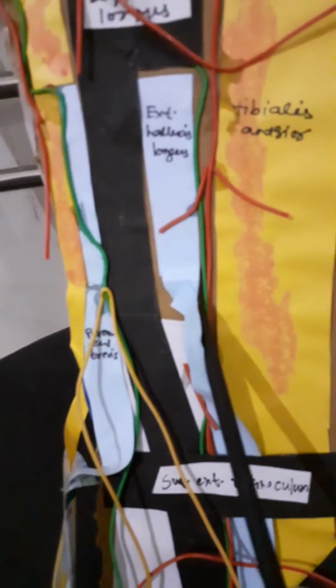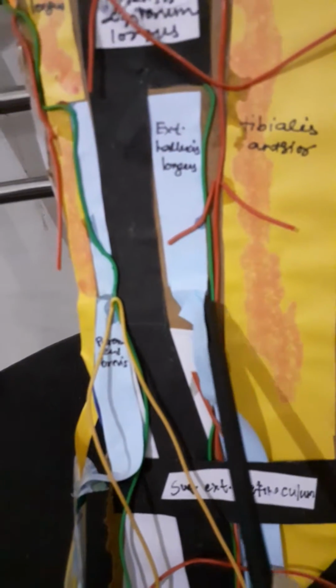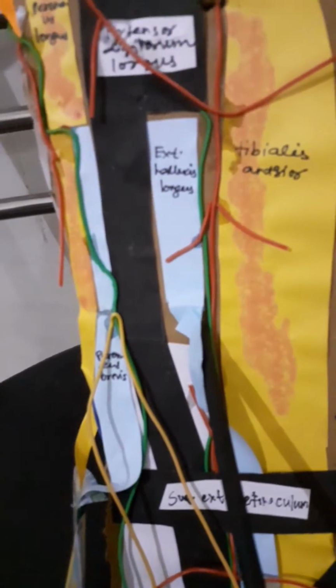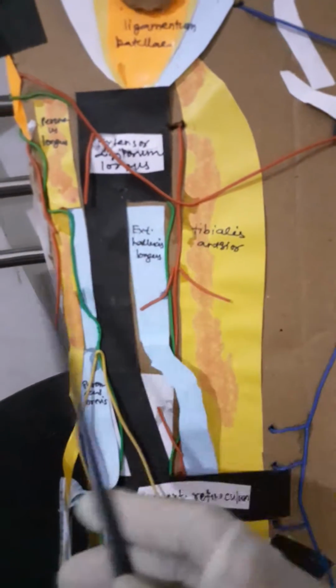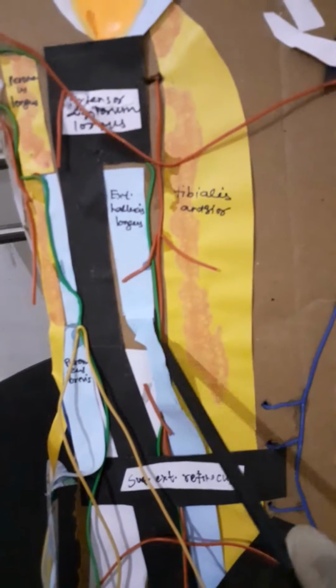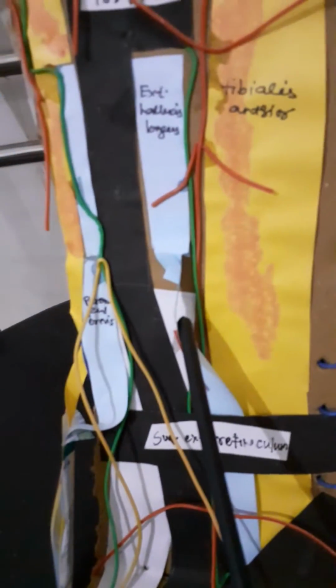Now both are running, but at the middle third, we see that this deep peroneal nerve, green color, is on the anterior aspect. In the upper third, it lies lateral to the artery, but here the deep peroneal nerve lies anterior to the artery, and again it becomes lateral to the artery.